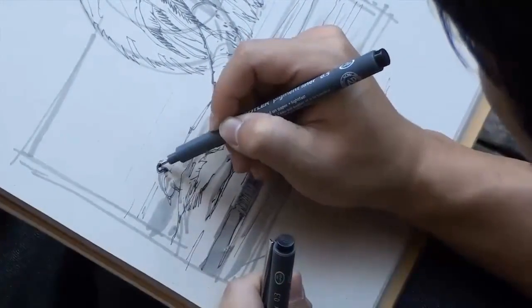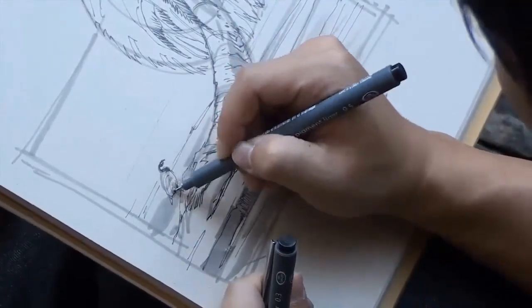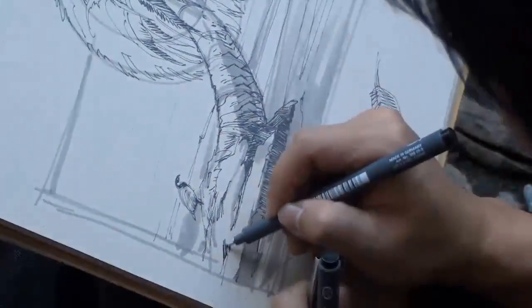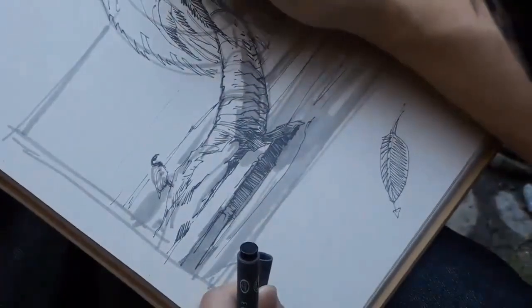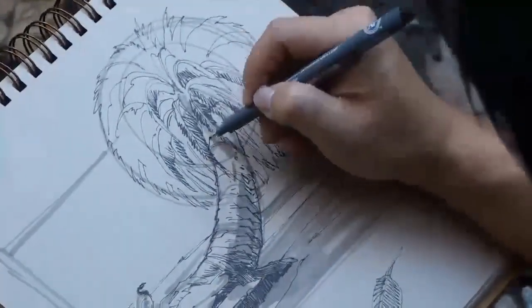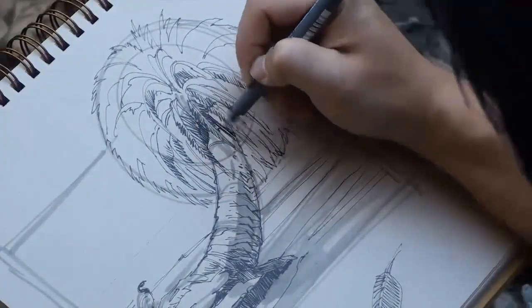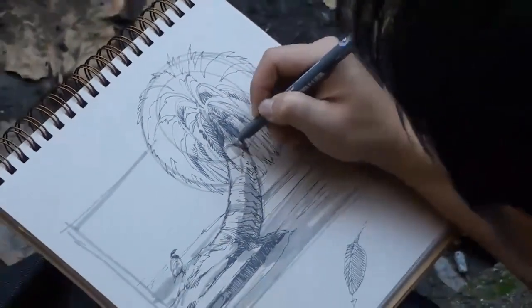Now I'll be jumping from spot to spot, and I tend to like to do this where I'll spend a little bit of time in one spot, but then I tend to get bored, and if something else catches my eye that I want to attack, I'll do that. So it's always nice to just hop around a bit.